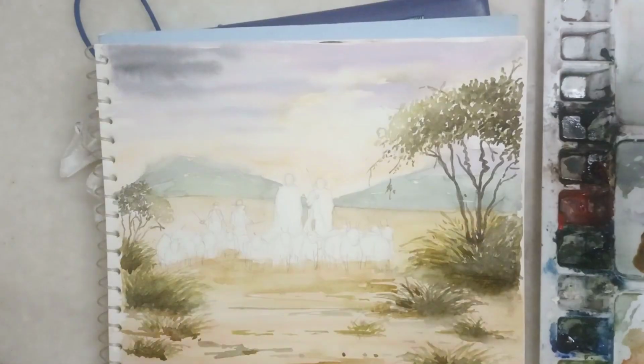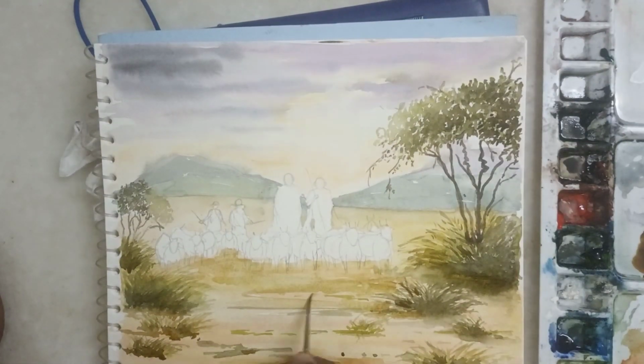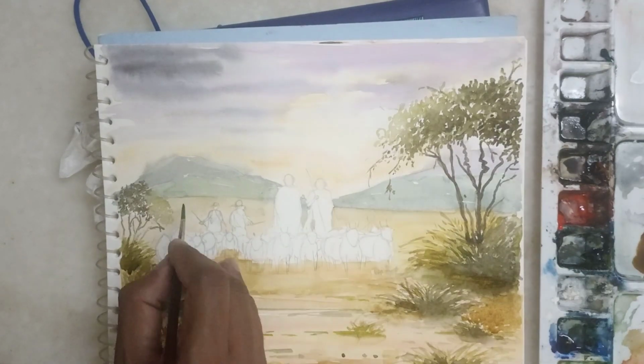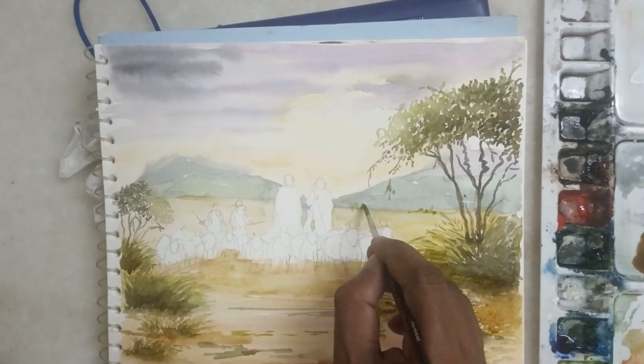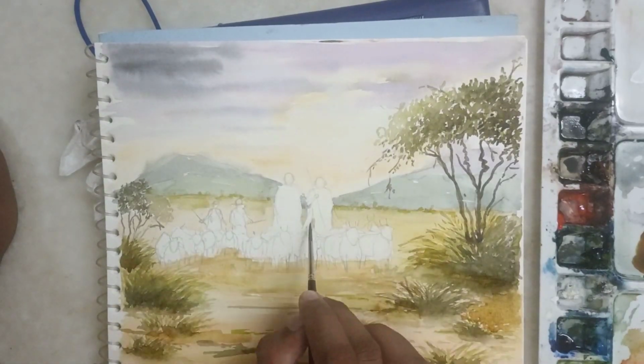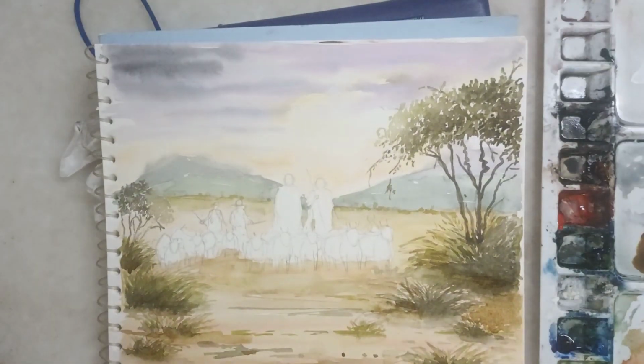On the upper portion it shows a light green texture, and in the lower portion there will be a blackish texture with a greenish effect. And these are all semi-arid regions, so I am painting it in yellow and cadmium orange mixed, and yellow ochre and a little bit of brown sienna.